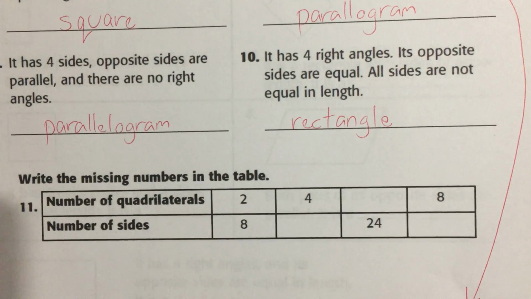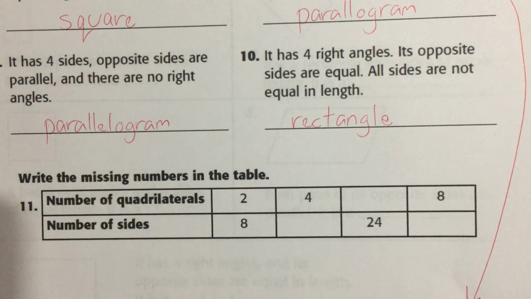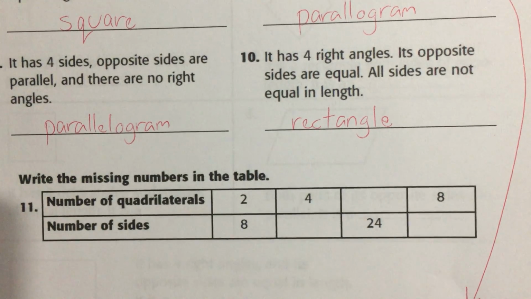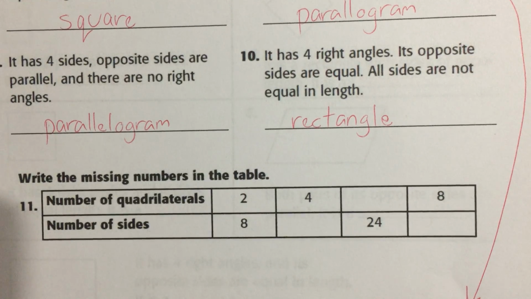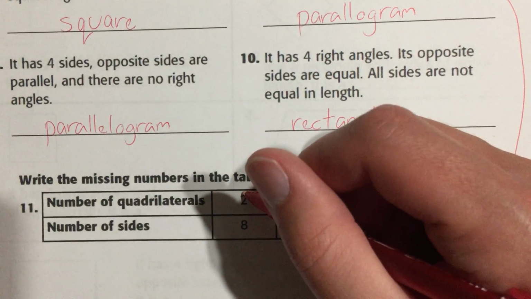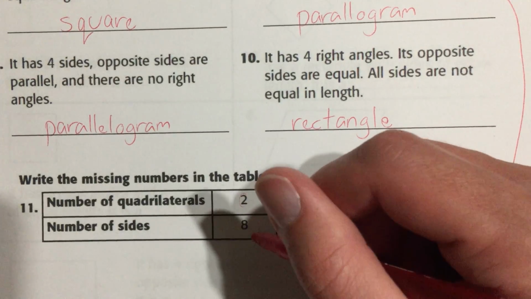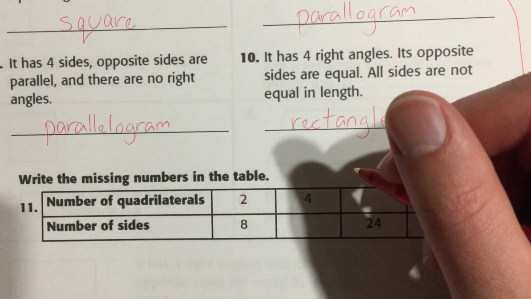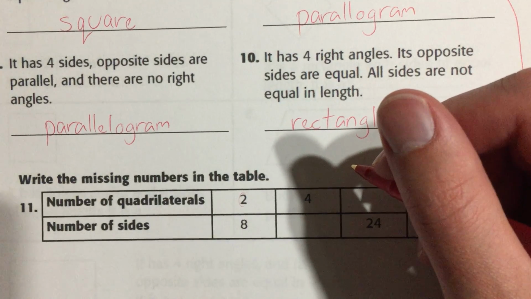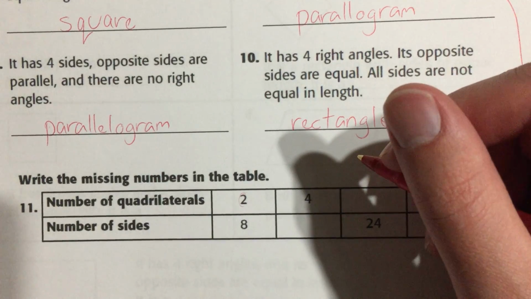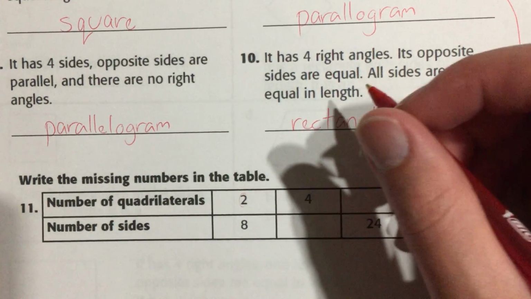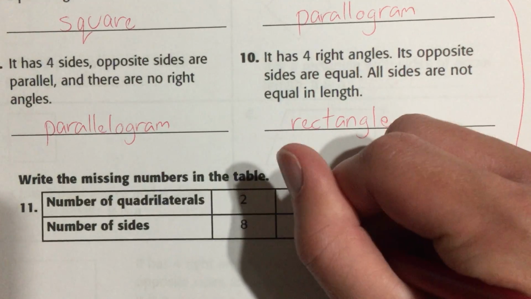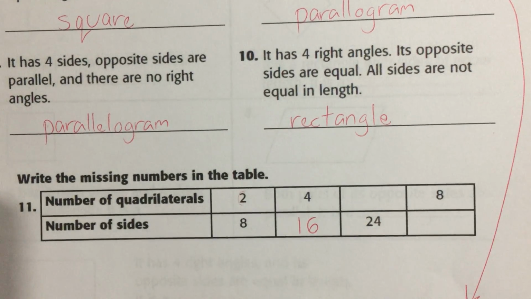And then we've got one more problem here. Going to make you think a little bit differently. Okay, we want to write the missing numbers in that table. So, quadrilaterals. We know that a quadrilateral has 4 sides. So, what they're telling us is that 2 quadrilaterals would then have 2 times 4, or 8 sides. How many sides would 4 quadrilaterals have? Well, that would be 4 times 4, 4 groups of 4. If we count by 4s, it'd be 4, 8, 12, 16 sides would go in there.